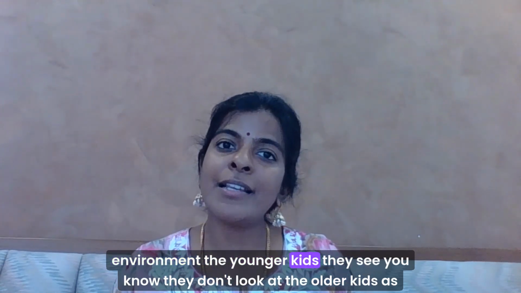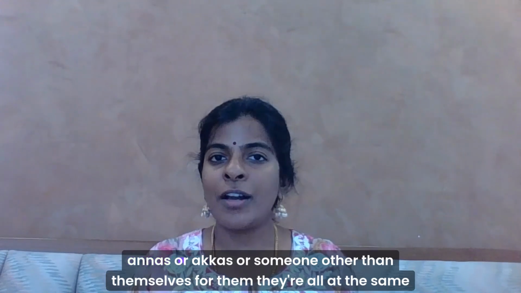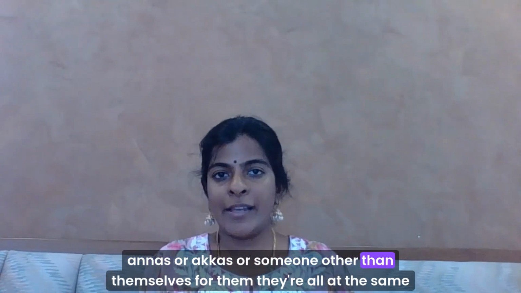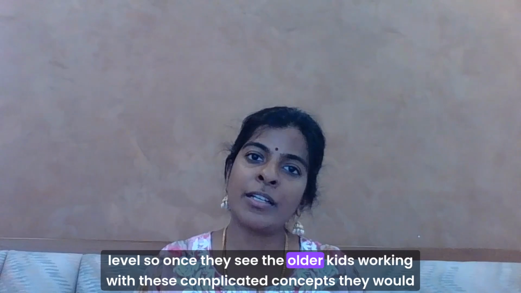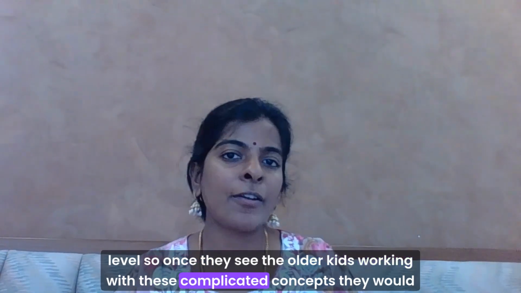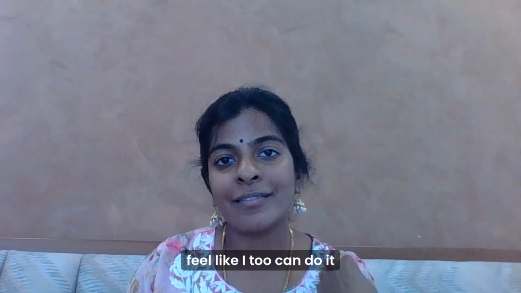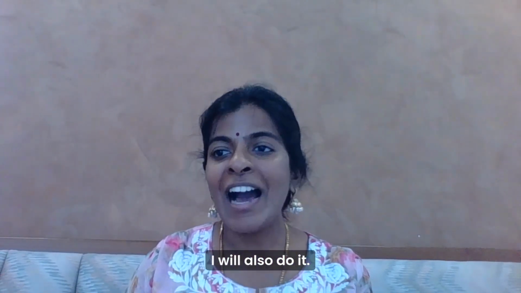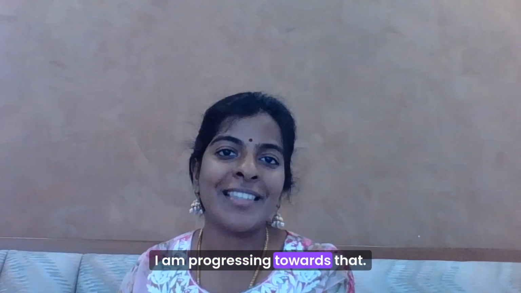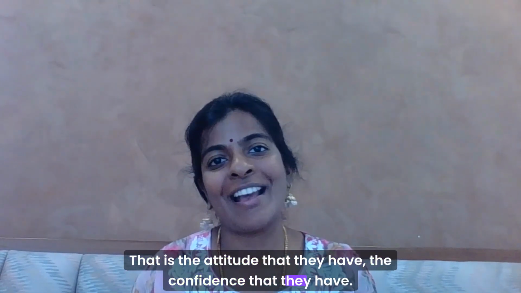The younger kids don't look at the older kids as annas or akkas or someone other than themselves. For them, they're all at the same level. So once they see the older kids working with these complicated concepts, they feel like, I too can do it. I will also do it. I am progressing towards that. That is the attitude that they have, the confidence that they have.